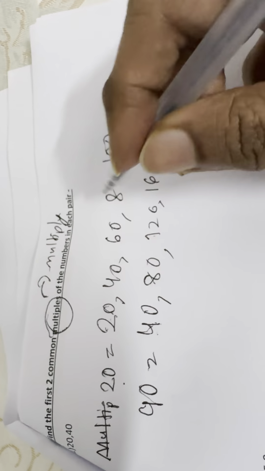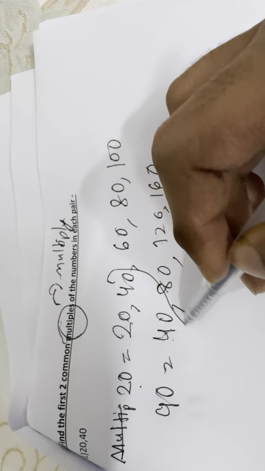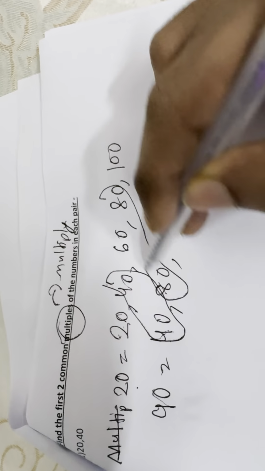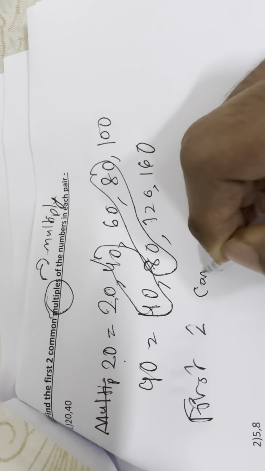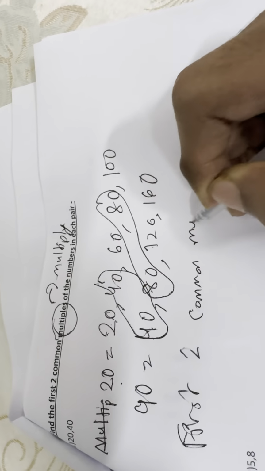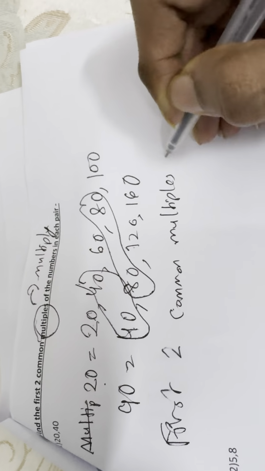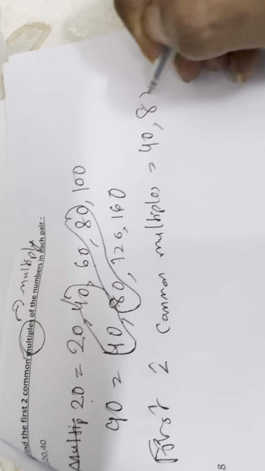Now look at both of the lines. Which are the commons? 40 and 80. So the first two common multiples are 40 and 80.